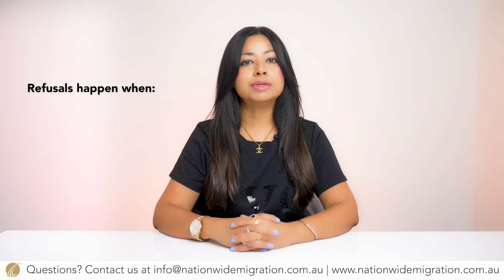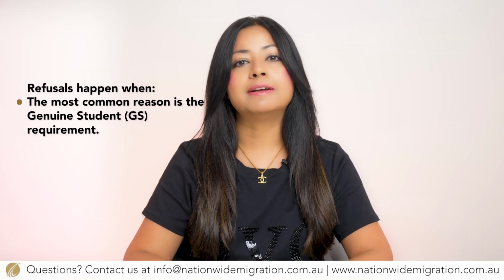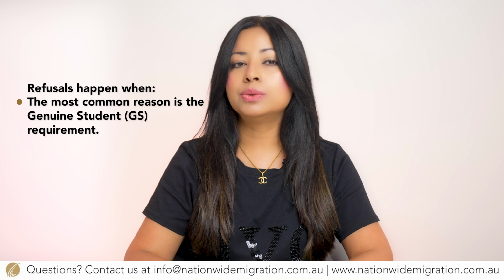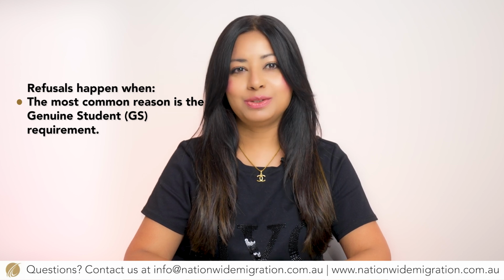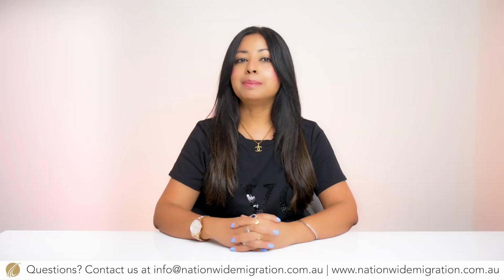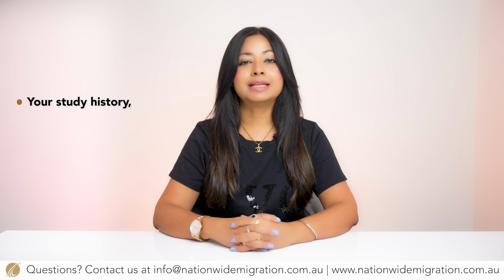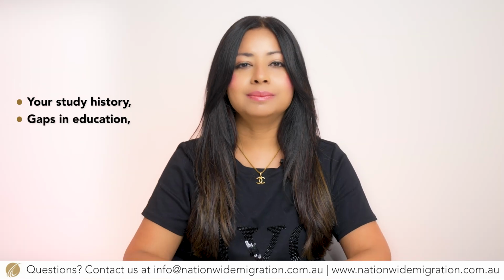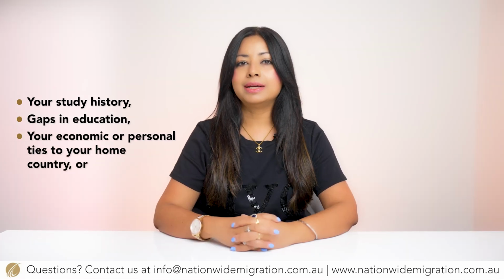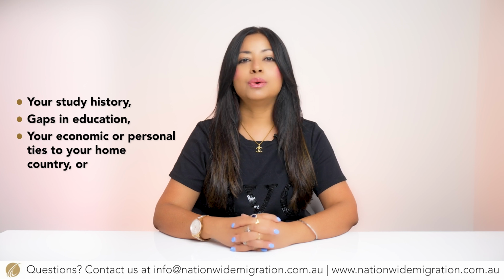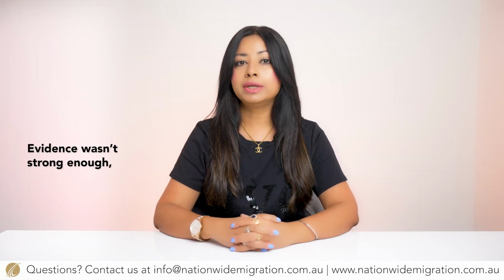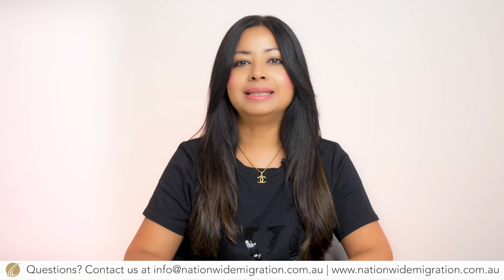Now, the most common reason is the genuine student requirement. This means the department wasn't convinced that you are a genuine student who intends to stay in Australia temporarily. They may question things like your study history, gaps in education, your economic or personal ties to your home country, or your overall immigration history. But a refusal doesn't always mean your case is weak. Sometimes it's just that the evidence wasn't strong enough or the application wasn't clearly explained.